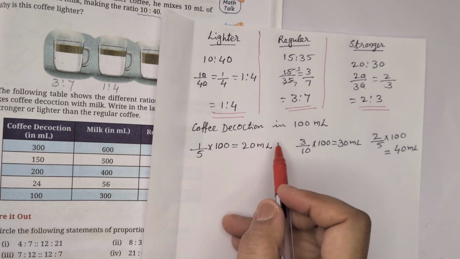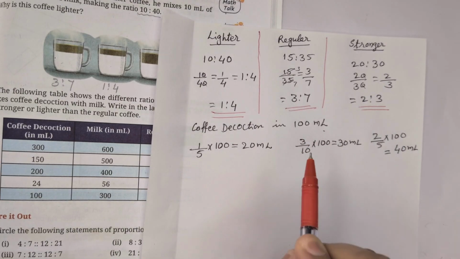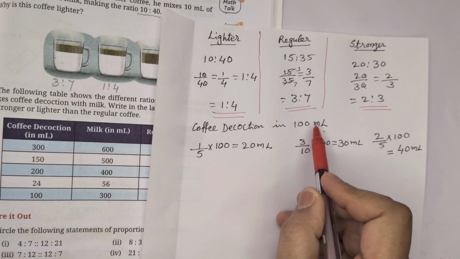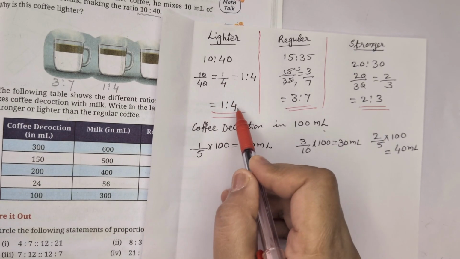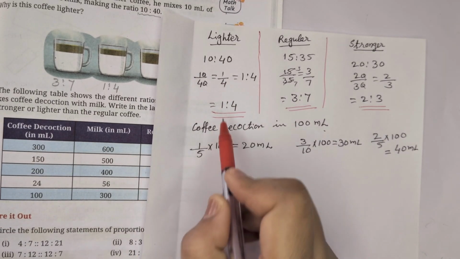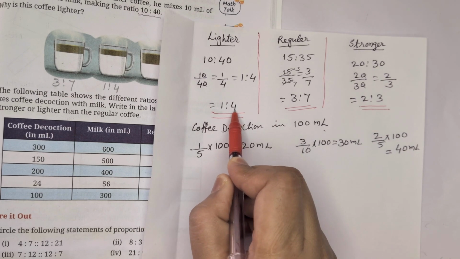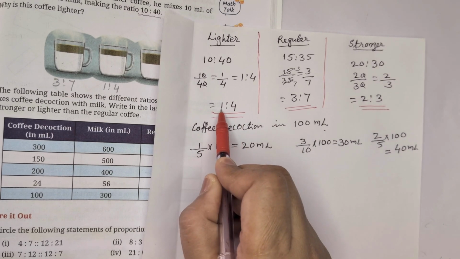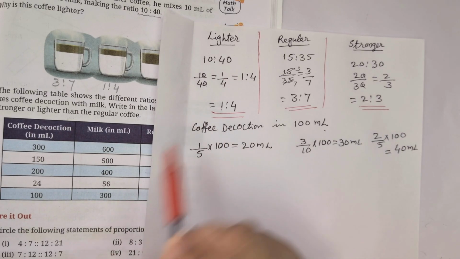And when we are taking a 100 ml glass, one coffee total contains 100 ml. So how much coffee decoction and then milk is there, that we have to check. For that, 1 plus 4, 5. Out of 5, 1 part is coffee, and the remaining is milk.